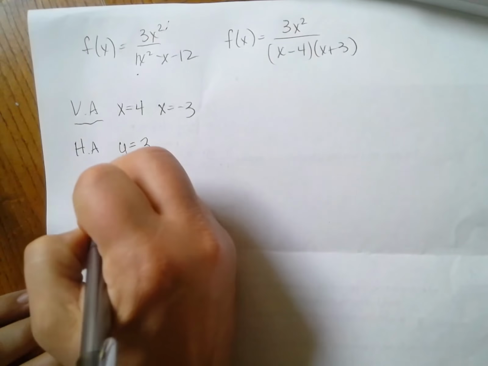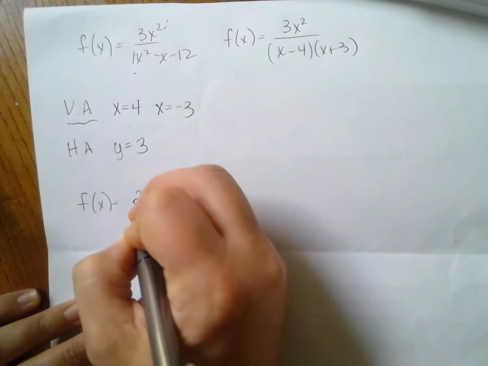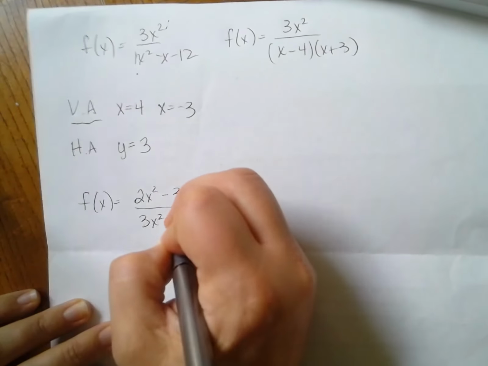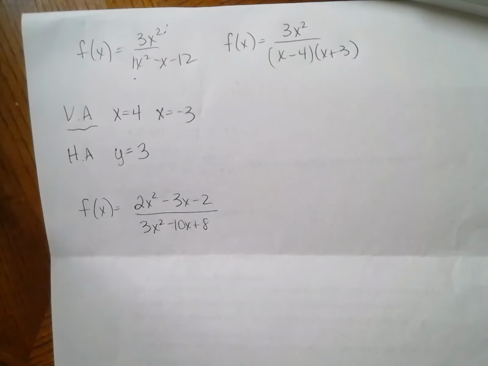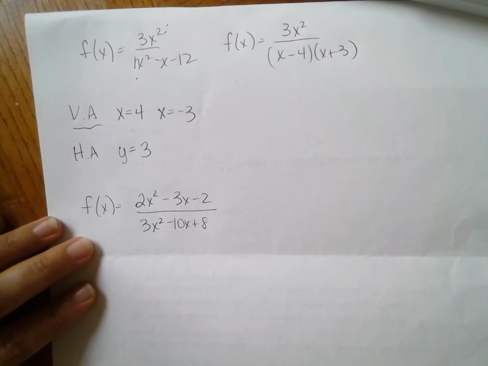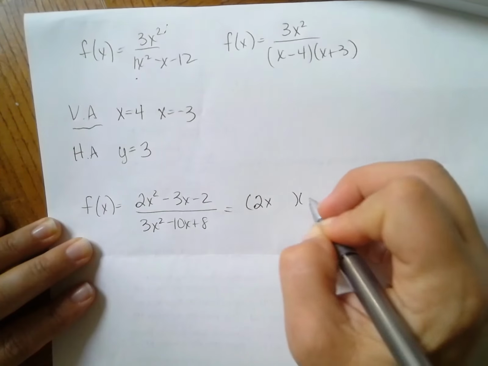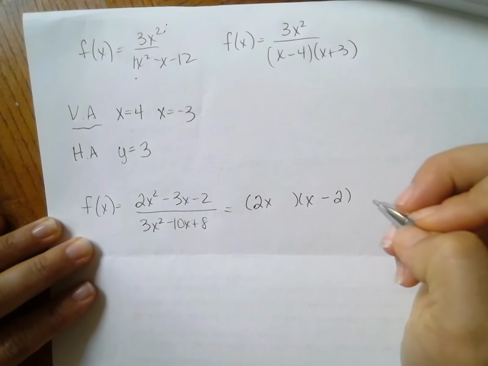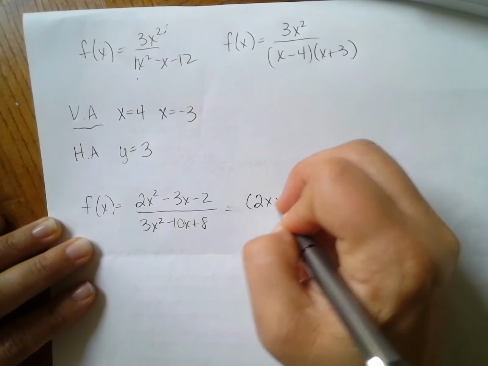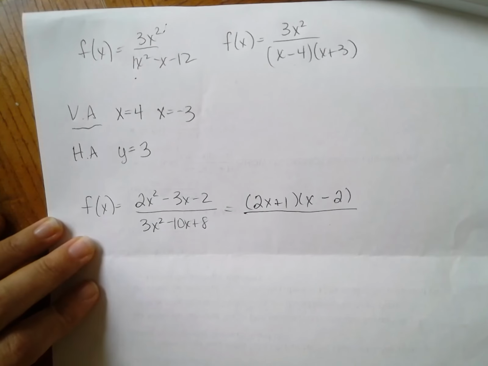So I have f of x this time is equal to 2x squared minus 3x minus 2 over 3x squared minus 10x plus 8. Okay, so I'm going to factor everything in sight basically right now. So this will be equal to, I know that I'm going to have a 2x and an x here. My signs will be opposite, so I need a 2 here to have minus 4 and a plus 1 to have the minus 3. Okay, this isn't a factoring lesson, so if you need to refresh on how to factor, you know where the lecture is.